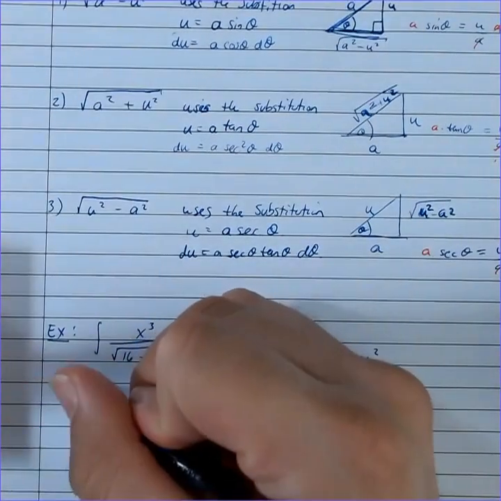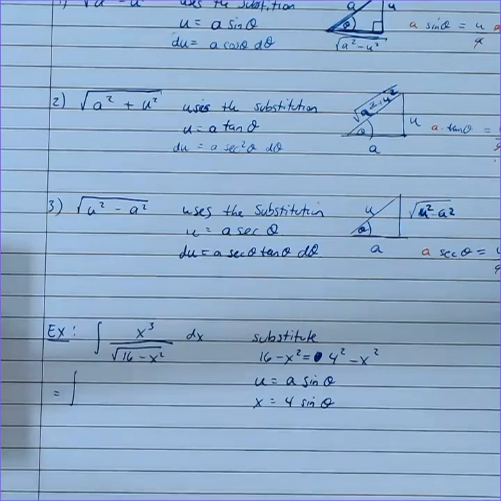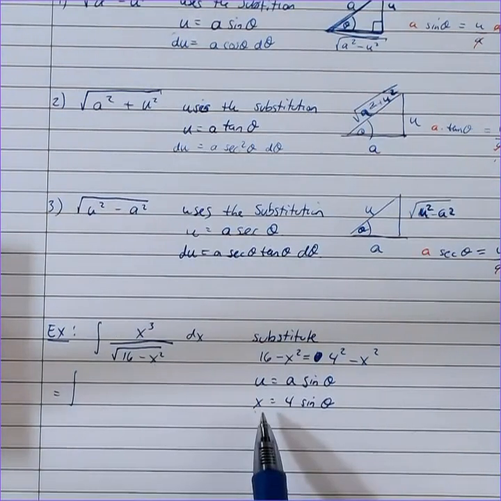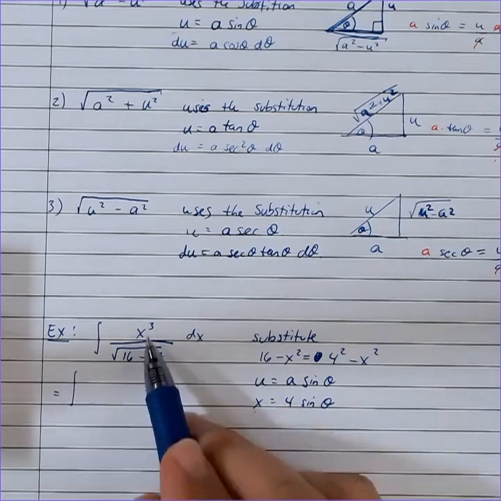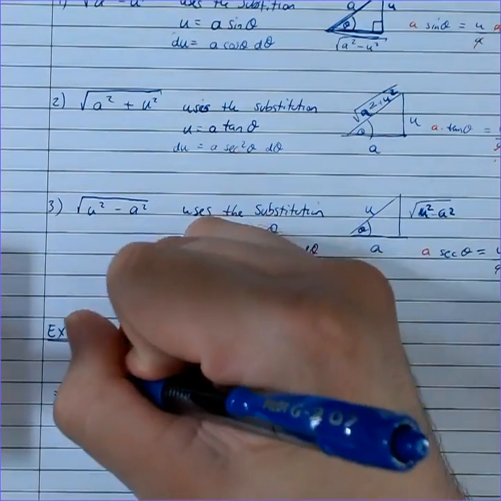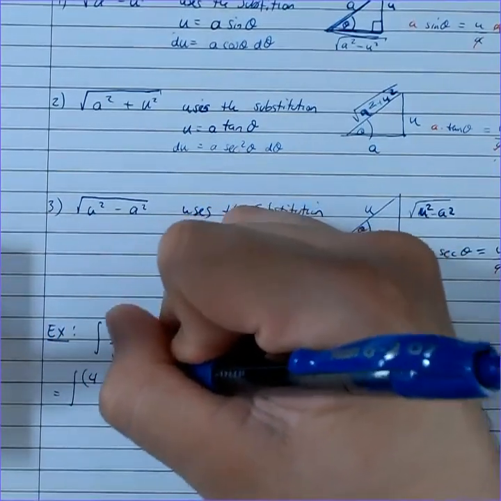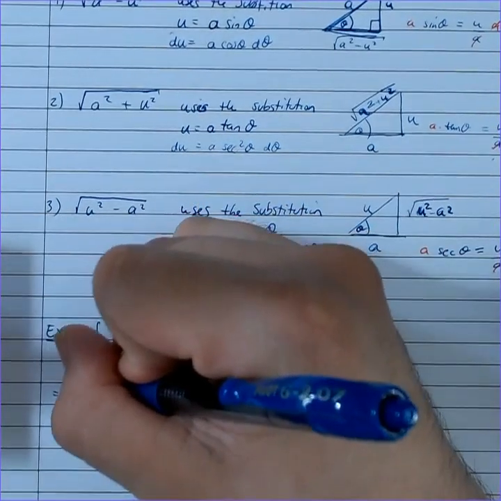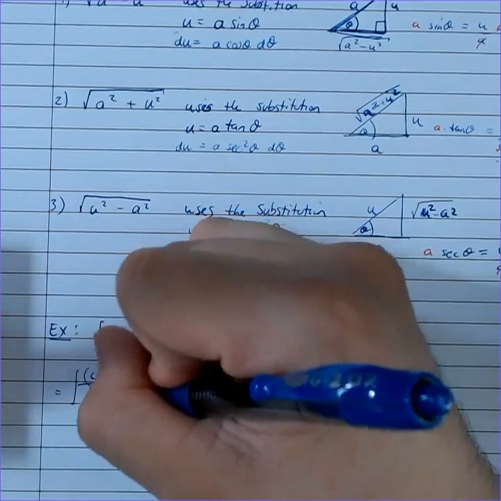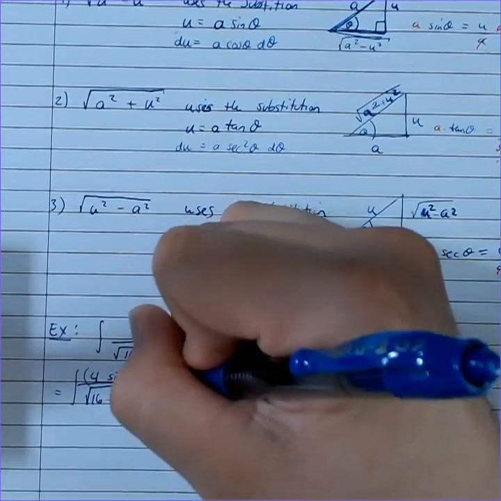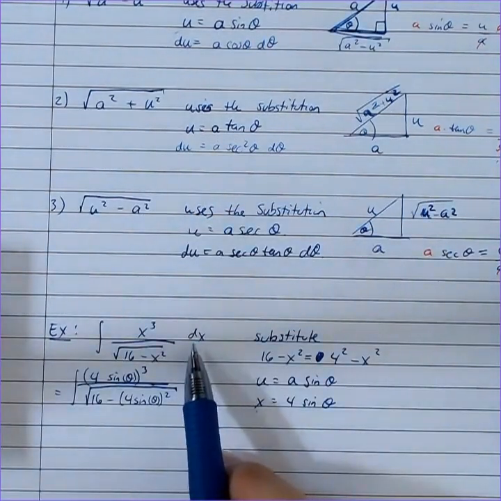All right, so now with this substitution, we're going to end up with the integral of, notice this x is that x and that x. So all we're doing is substituting things in. We're saying x equals 4 sine of theta. So plug it in there and there. So 4 sine of theta, and that's being cubed, over square root of 16 minus 4 sine of theta, and that's being squared. And then don't forget your differential.